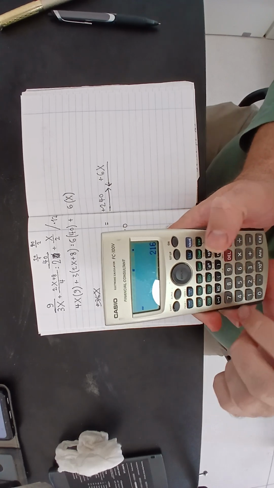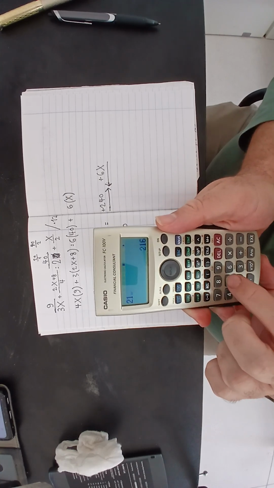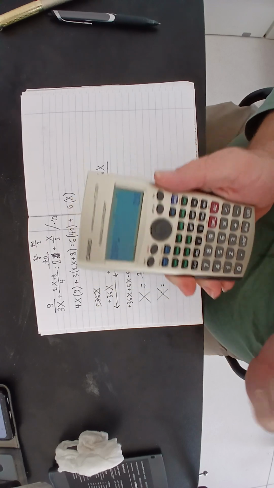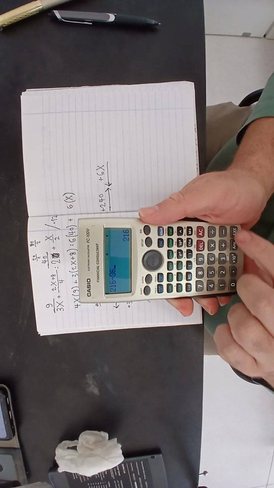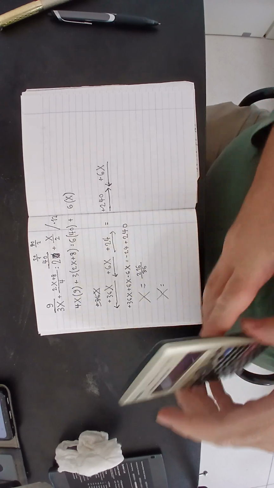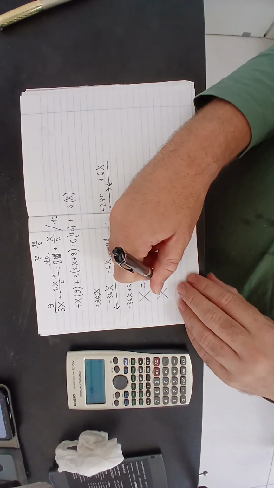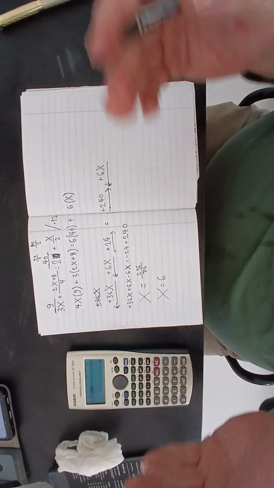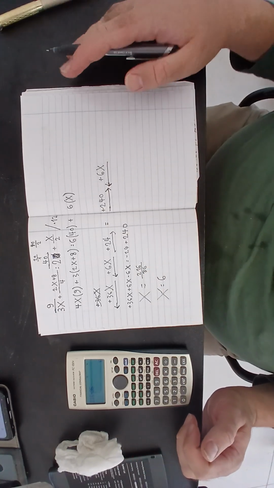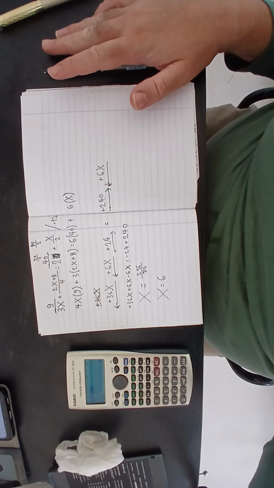And now 216 divided with 36, that will be equal to 6. And that says that x equal to 6, and that is how I solved this puzzle.